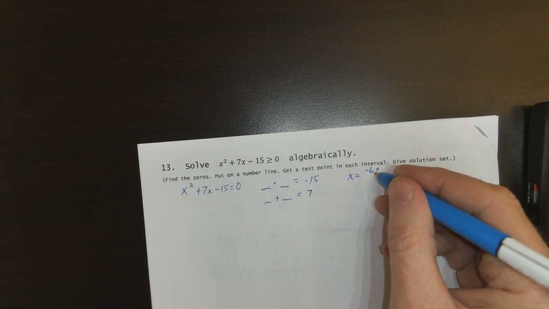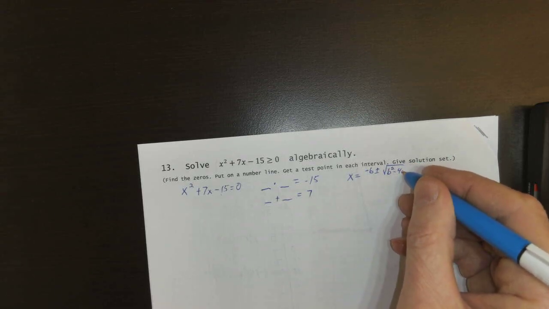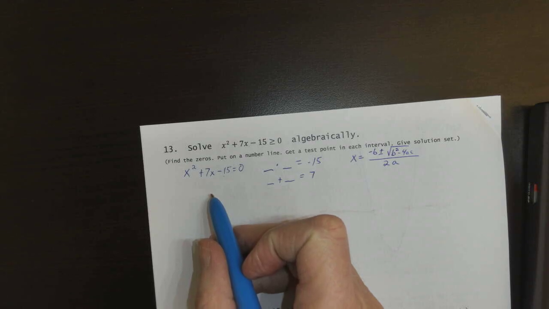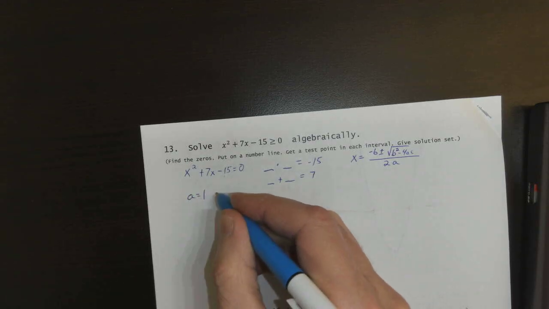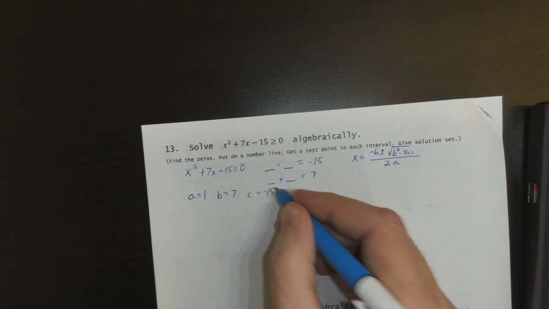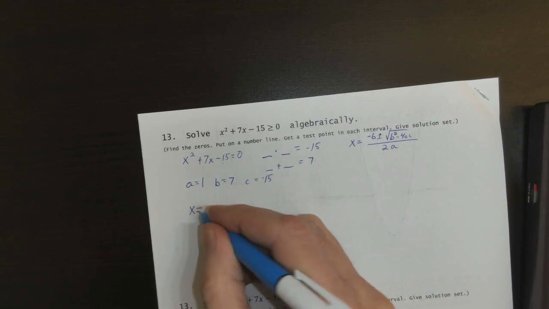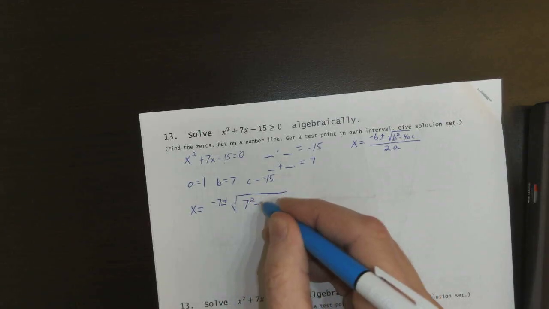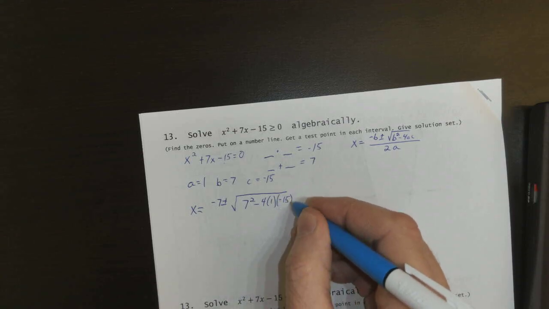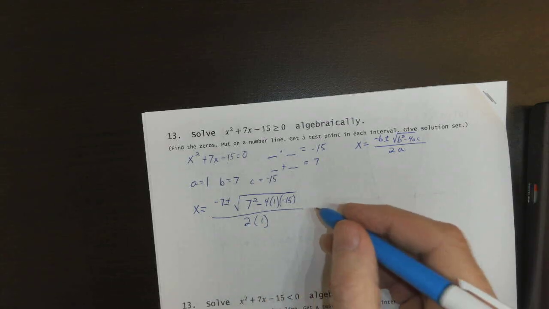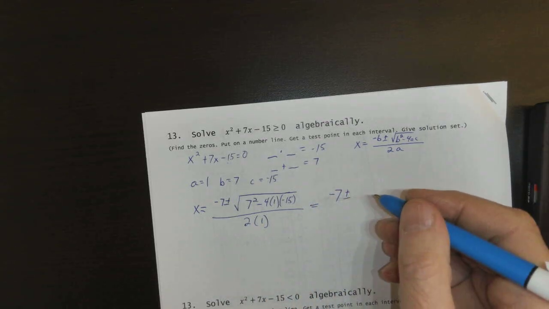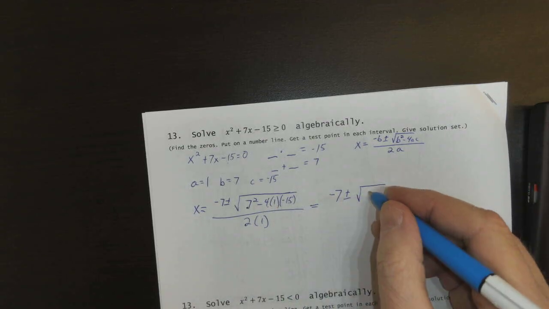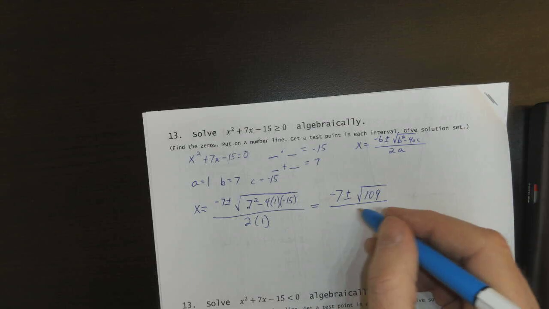Remember, x equals negative b plus or minus the square root of b squared minus 4ac, all over 2a. And a is 1, b is 7, and c is negative 15. Okay. Negative b, so negative 7 plus or minus the square root of 7 squared minus 4 times 1 times negative 15, over 2 times 1. We're looking at negative 7 plus or minus the square root of, and I'm getting, this is 49 plus 60, which is 109, over 2.